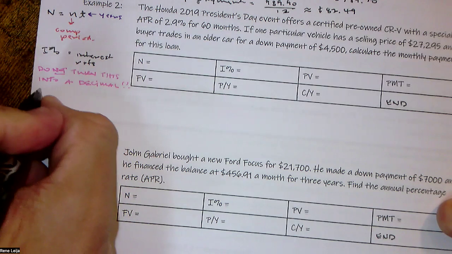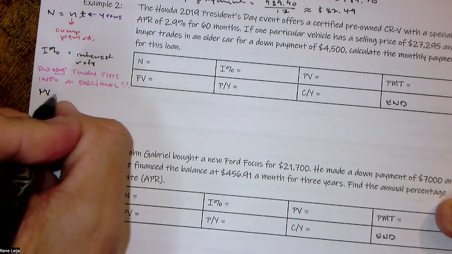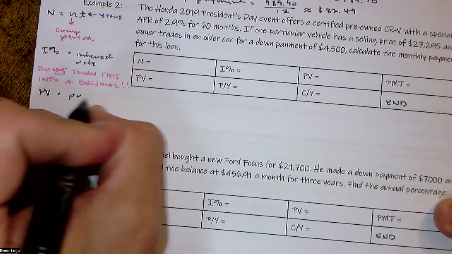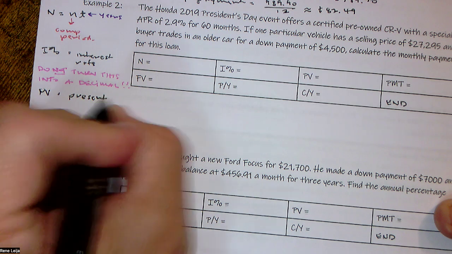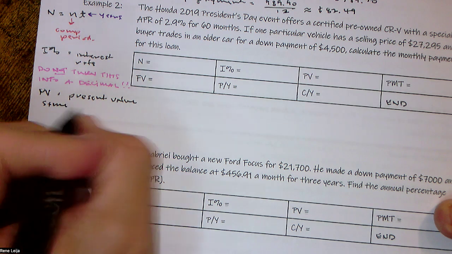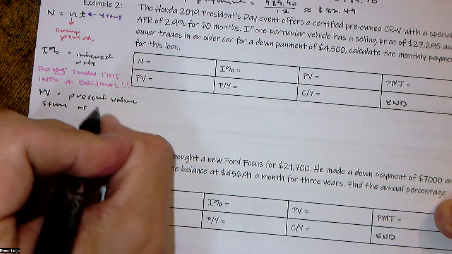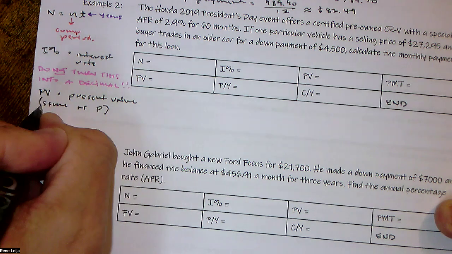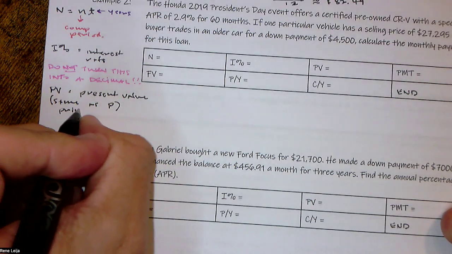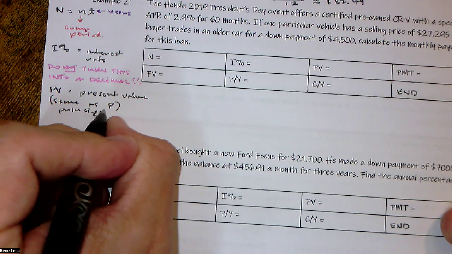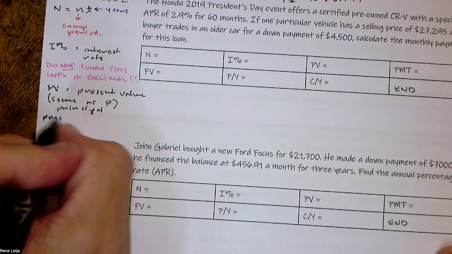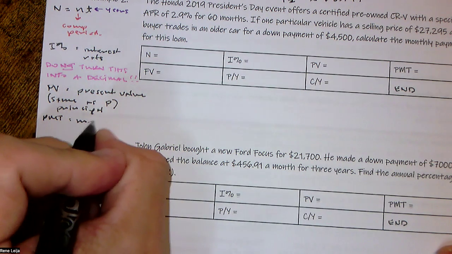PV refers to the present value. This is the same thing as P, your principal, the amount that you are investing or borrowing. PMT is the payment, the monthly payment.